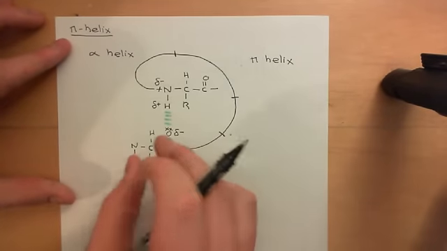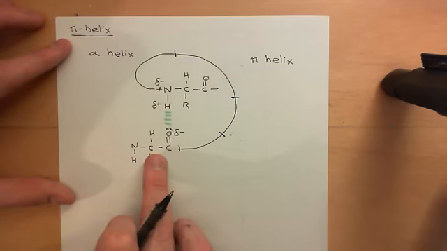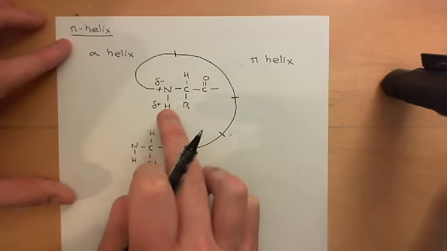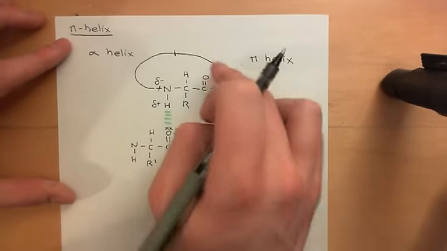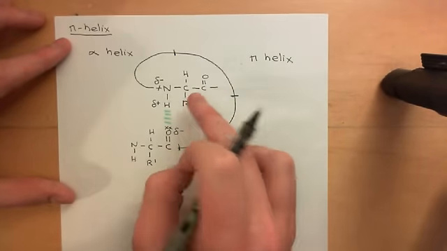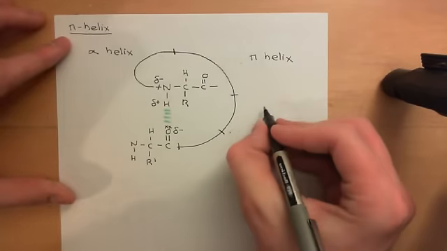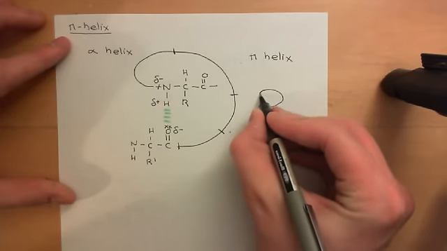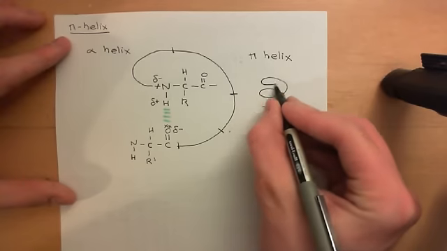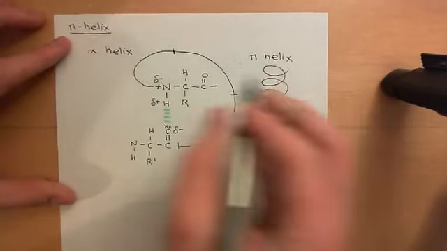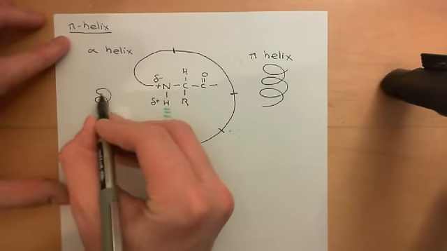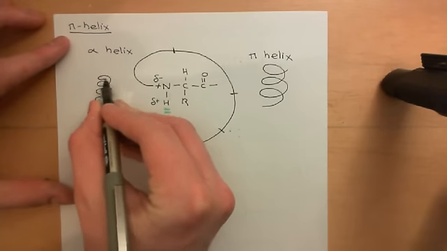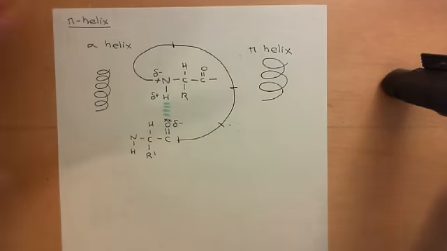Okay, so now the carboxylic acid group of this amino acid here is going to be interacting with the amino group of an amino acid 5 ahead of it. 1, 2, 3, 4, and then the 5th one. Okay, and that means basically that pi helices are going to be bigger than alpha helices. Their loops are going to contain more amino acids. So if we have our alpha helix here, it will be the smaller version basically. Okay, so what can you have then in the middle of these membrane-spanning alpha helices?